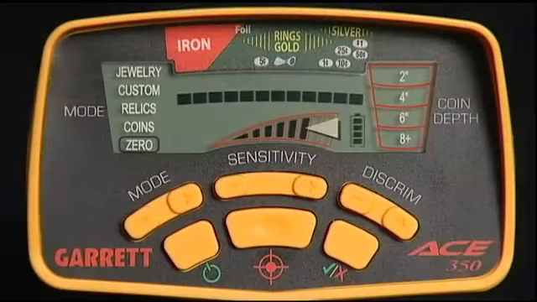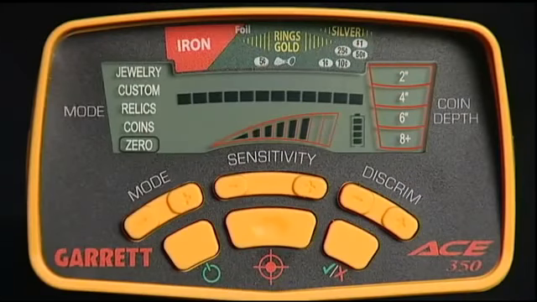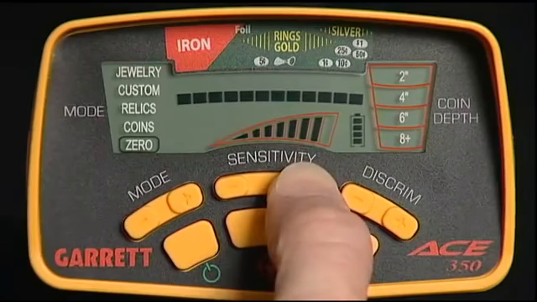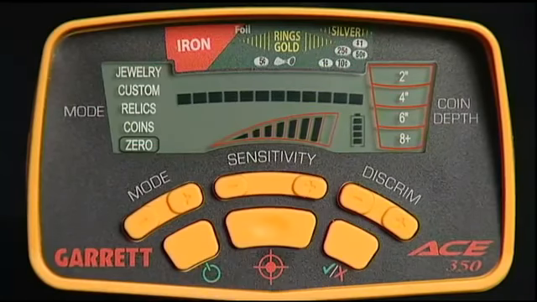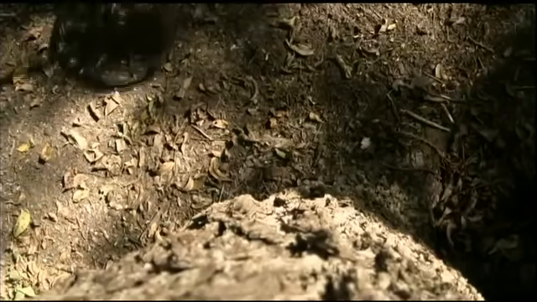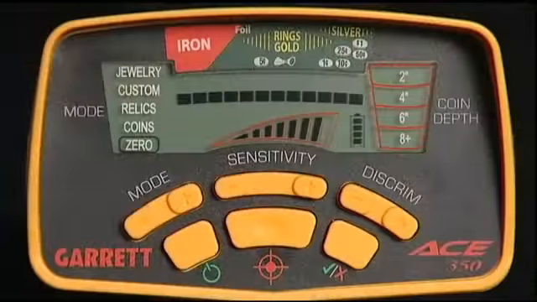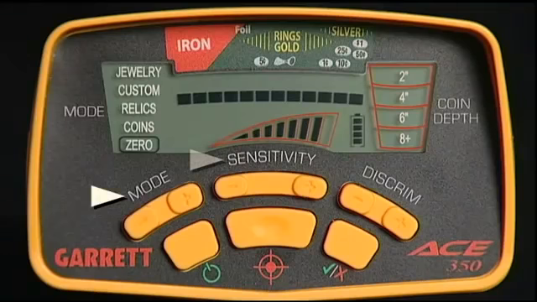Begin operating at the factory preset sensitivity setting, which will be appropriate for most environments. You can increase sensitivity to the level that conditions permit. Attempting to operate at sensitivity above the level that permits quiet and stable operation may actually cause you to miss deep targets. Keep practicing with the ACE 350's mode and sensitivity controls until you understand them.